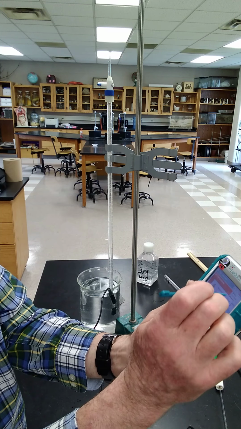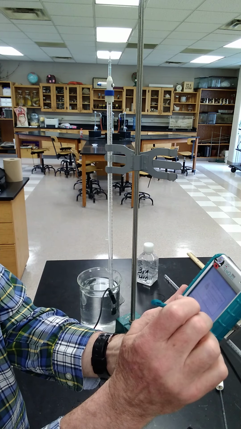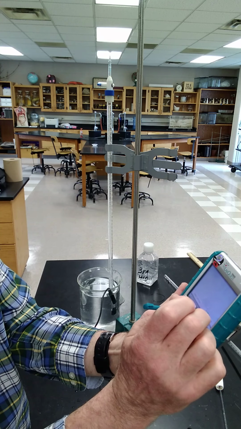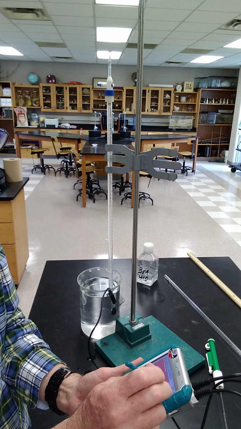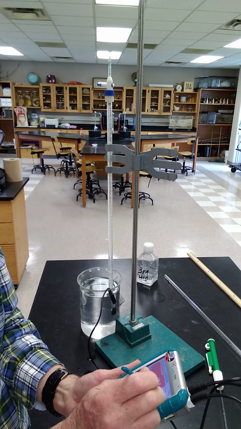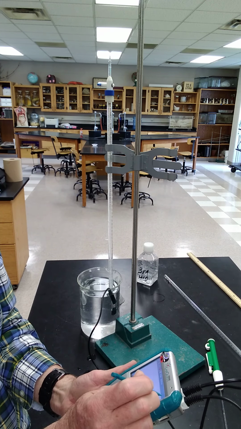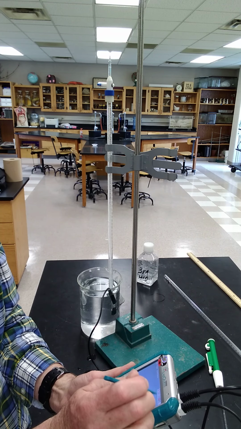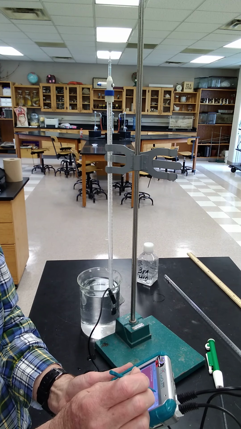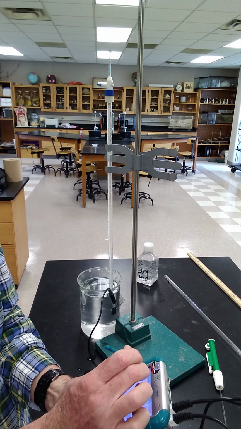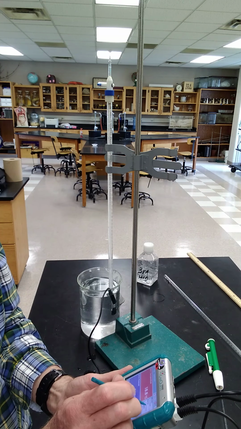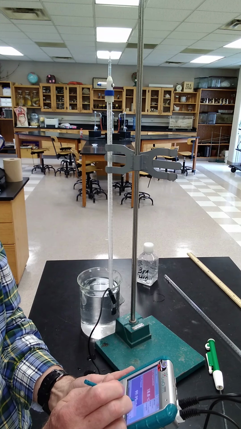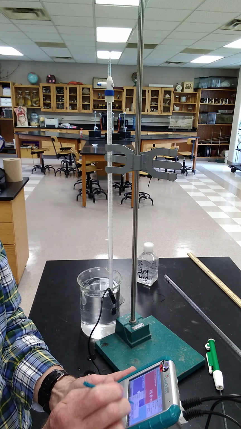Now, what I'm thinking though is that when we do our calculations later, it'll be easier to do this in atmospheres. So let me see if I can change this to atmospheres real quick. On the Chromebook, I'd know how to do this very easily. On the LabQuest, not so sure. Oh, change units.